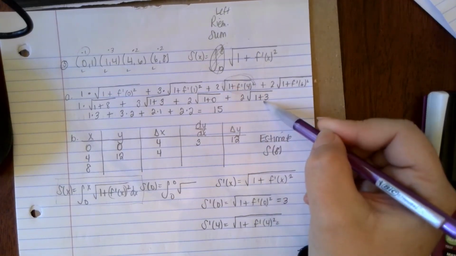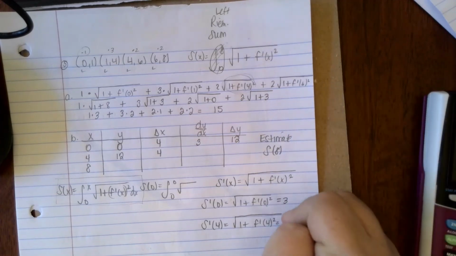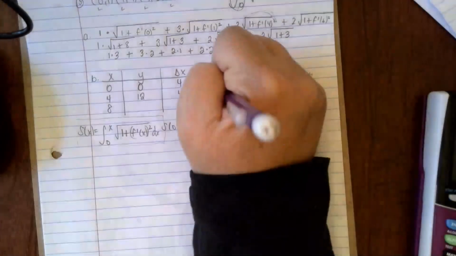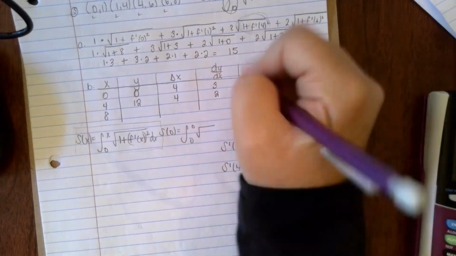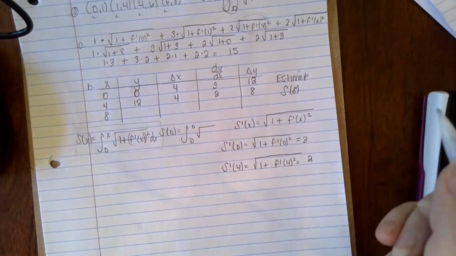That was 1 plus 3, which was the square root of 4, so that's equal to 2. That means this is equal to 2. 4 times 2 is 8. 12. Just kidding.